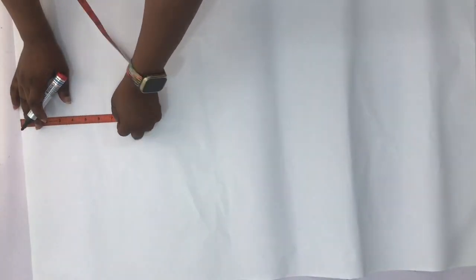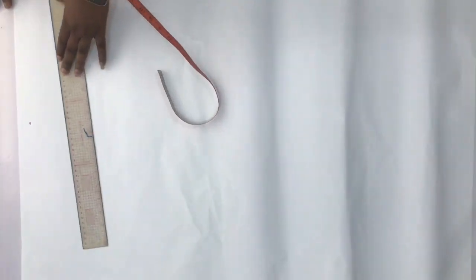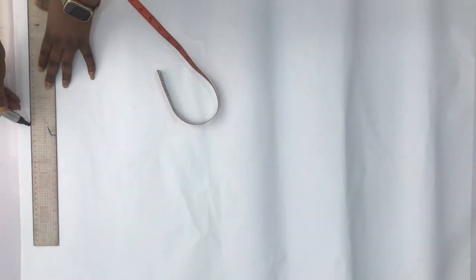So for this tutorial, I'm going to be using a pattern paper, my marker, ruler, and tape rule. So the first thing that we're going to be doing to get our basic skirt is our top line. To get our top line, we're going to be measuring 1 inch from the tip of the paper. So I'm going to be measuring 1 inch across the paper, then I'm going to be connecting it with a straight line.